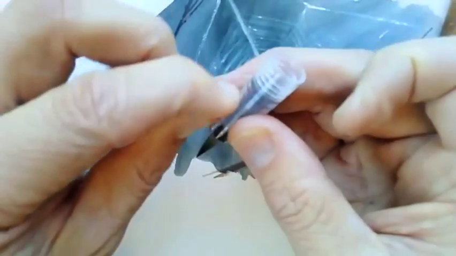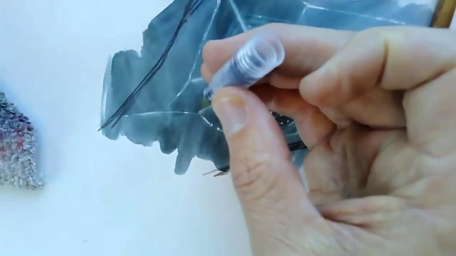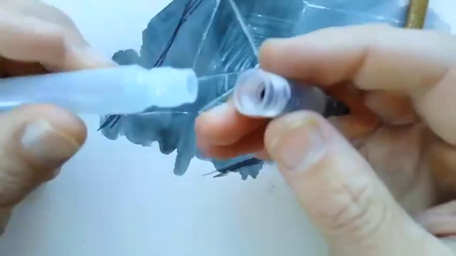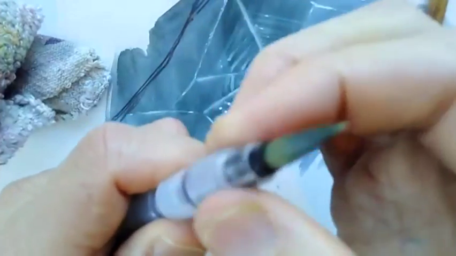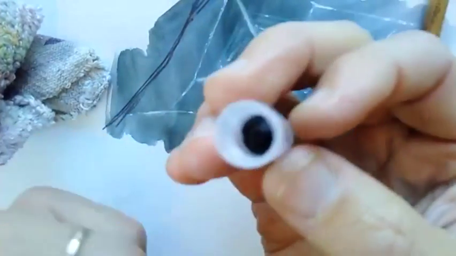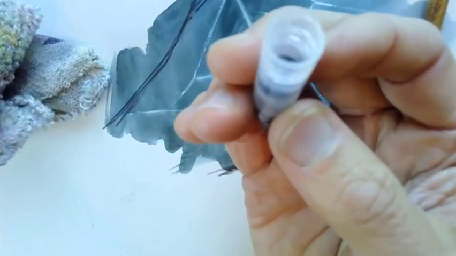To get it all the way pushed in, what I do is I put it back on this and I'm going to screw this in. And screwing this in pushes that little stopper back up into the position where it wants to be.